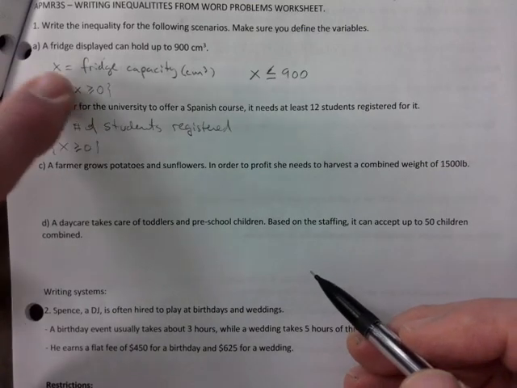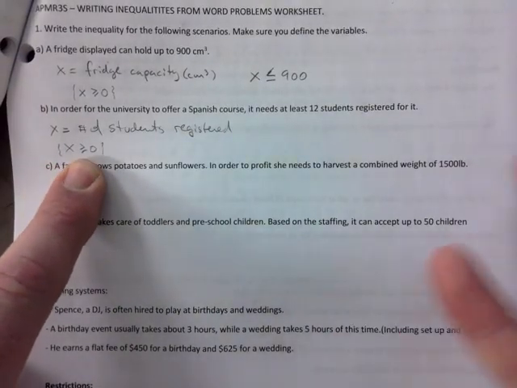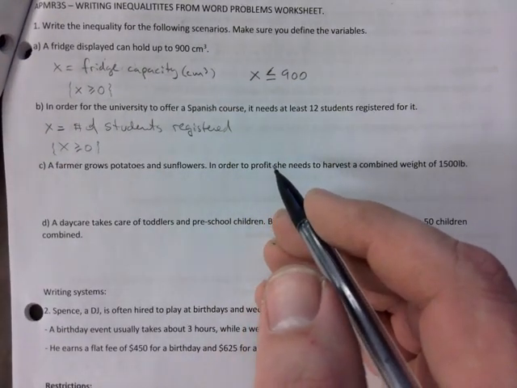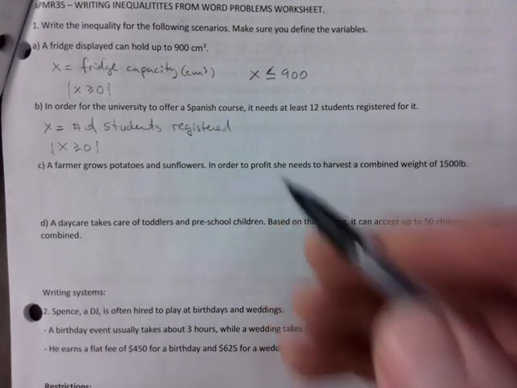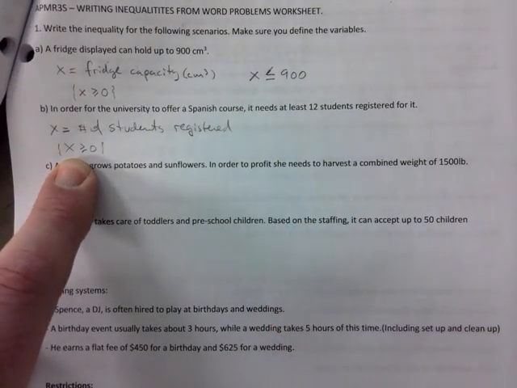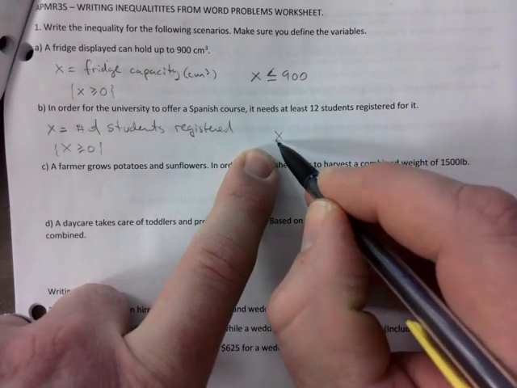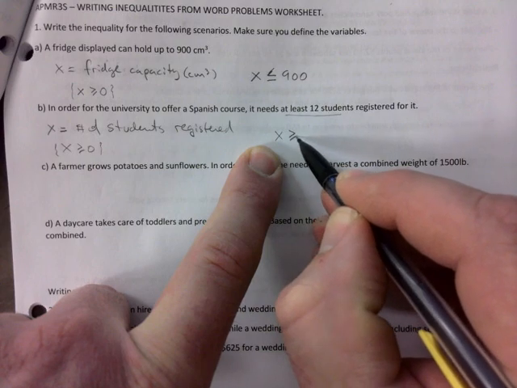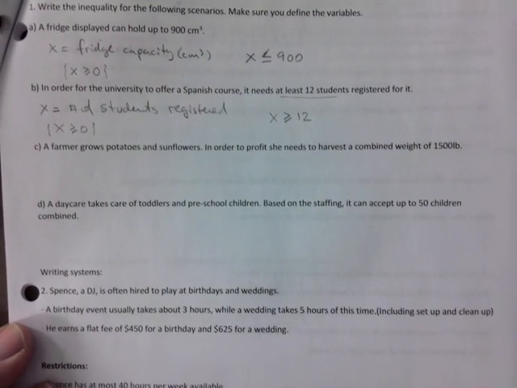I know I probably didn't do that on my key, but it's a good habit to just state the implicit constraint. Implicit is it's assumed, but it's kind of hidden. Explicit is if you would say it explicitly, right? So we're technically turning an implicit restriction into something explicit. So if this is our Spanish course, we need at least 12 students in it. So we would go greater than or equal to 12. So far just one variable at a time.